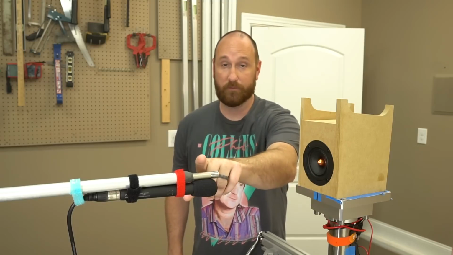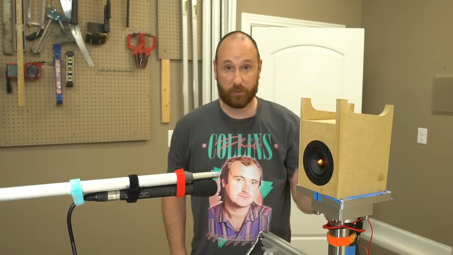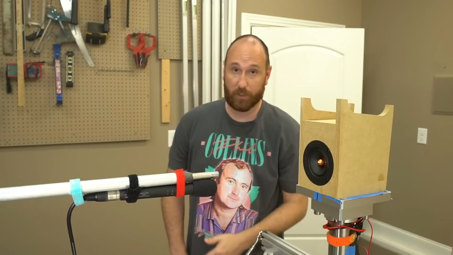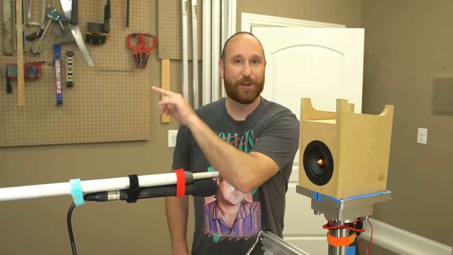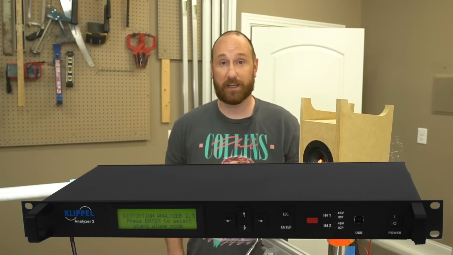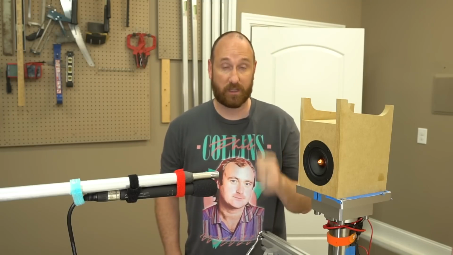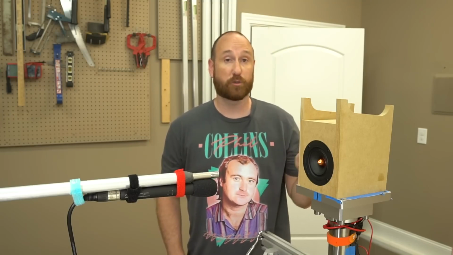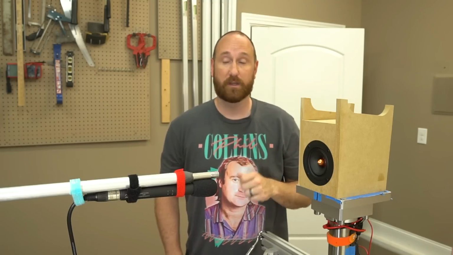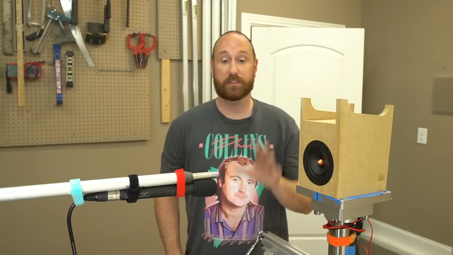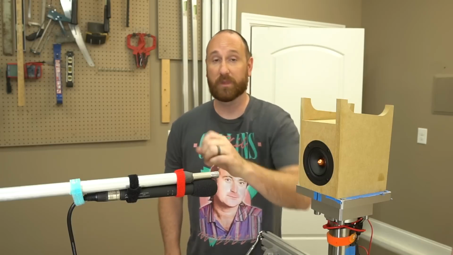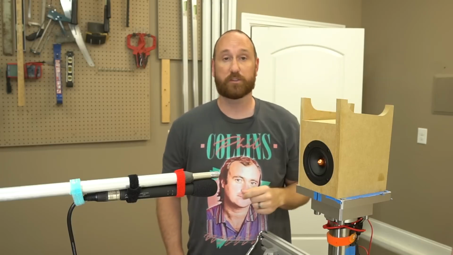We normally have the test microphone only, which runs through the Klippel near-field scanner, out the bottom, and then runs into the Klippel distortion analyzer, which is tied into my computer, which is tied into the Klippel software. And depending on what module or what test I'm trying to run at the time, the software knows what to do with the stimulus collected from the microphone, and then it will report that to me on the screen.